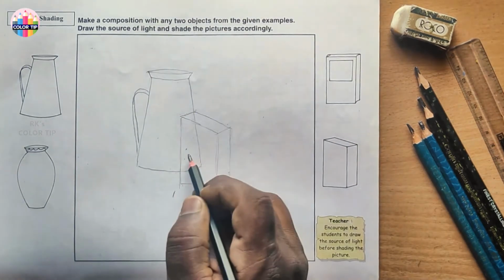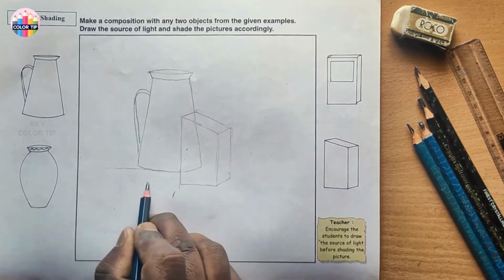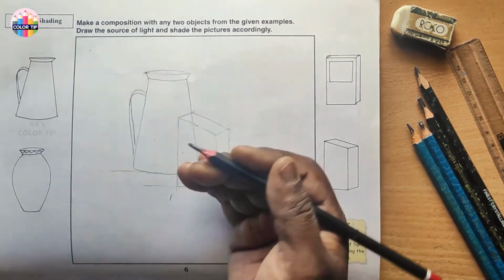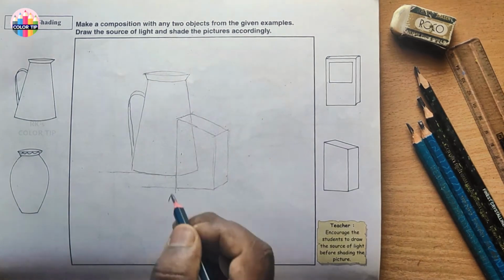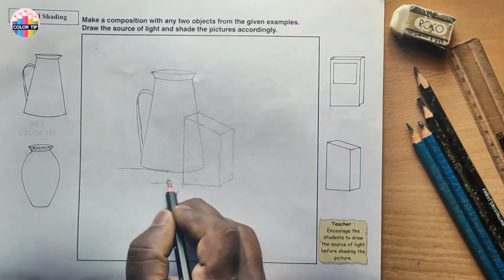I just did these two objects by overlapping, and I maintained the difference here. You can see here the front object always appears a little bit down. The object which is behind the front one has to be shown a little bit above this base here. This much difference I'm showing here.